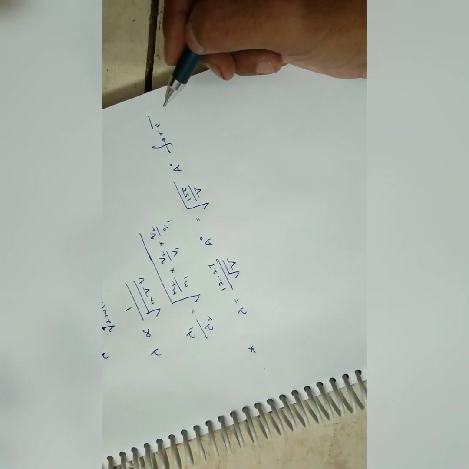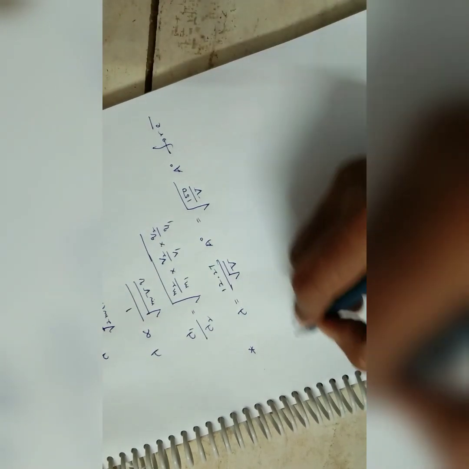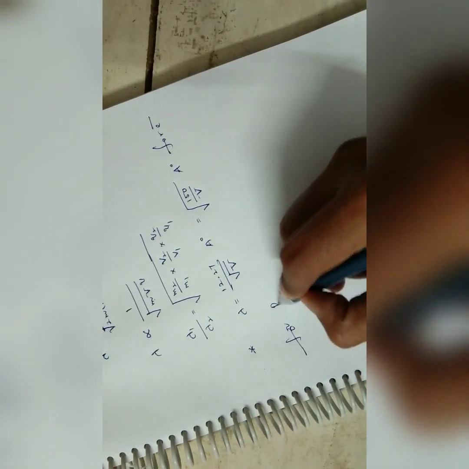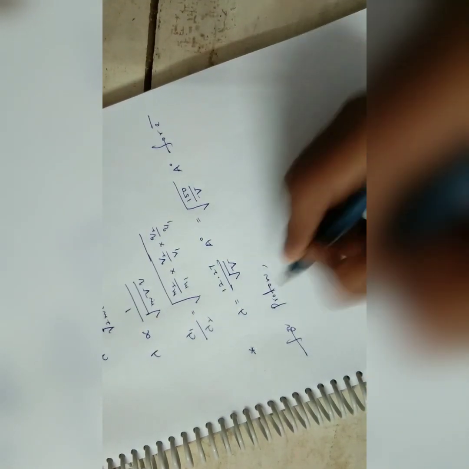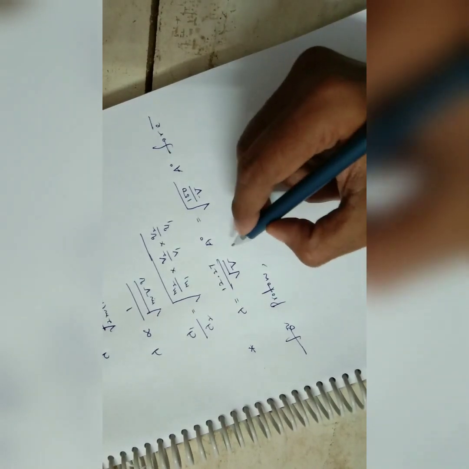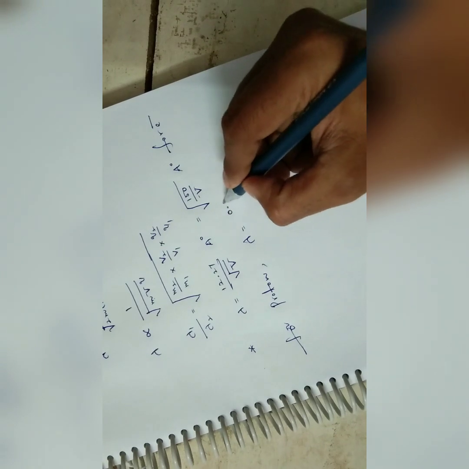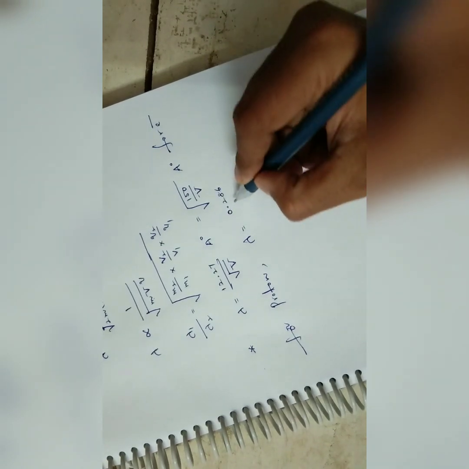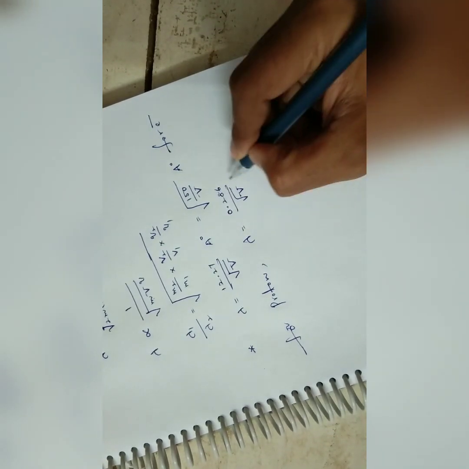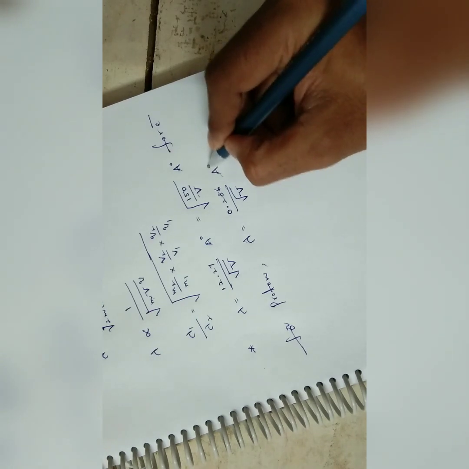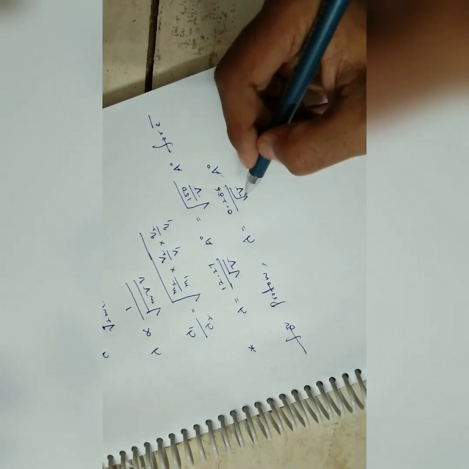Next, for the proton, the de Broglie wavelength lambda is equal to 0.286 by root V Angstrom units. This is for the proton.